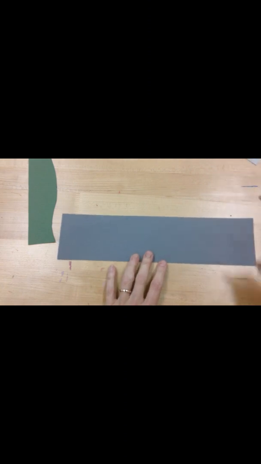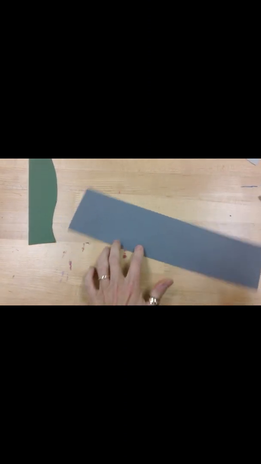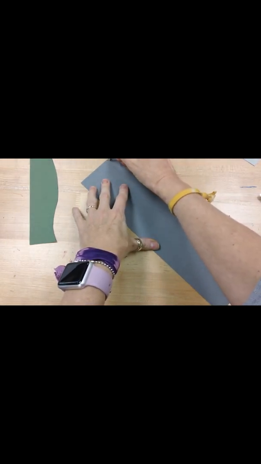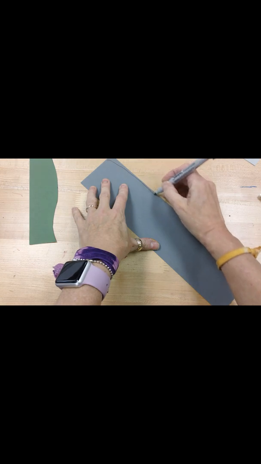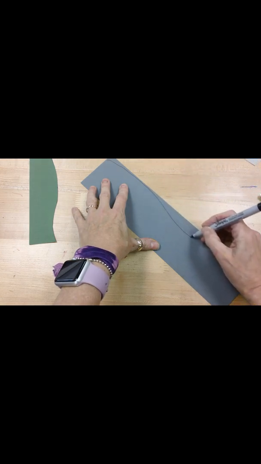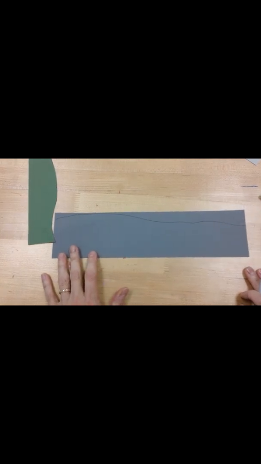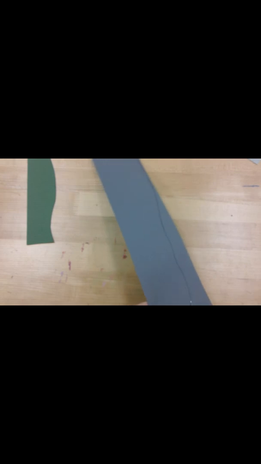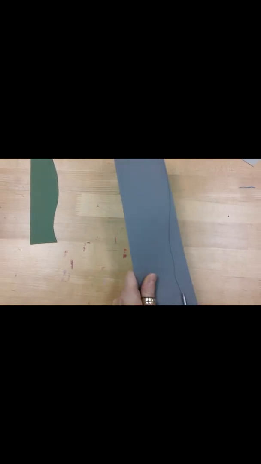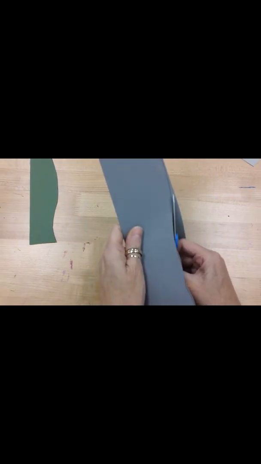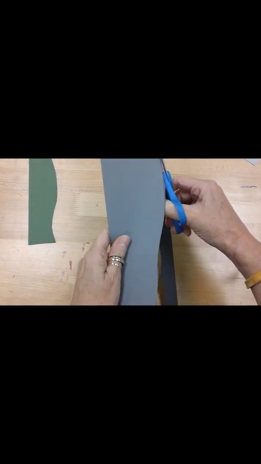Now I'll go on to this dark gray one. Same thing. And I'm just going to make a gently curving line. I don't want to take off a lot of the paper, and I'll go down like that. Okay, so you can see that one. And then I'm going to cut. So this is actually going to be the middle ground of our paper.